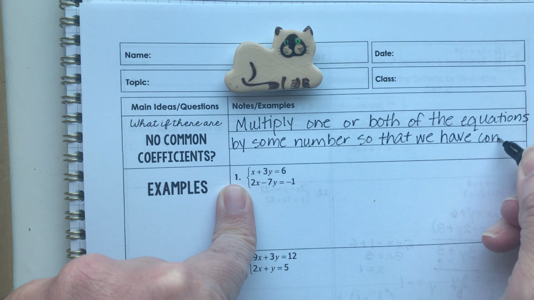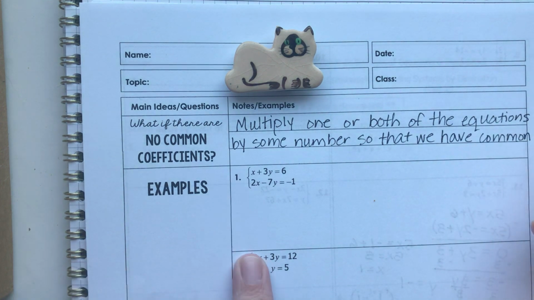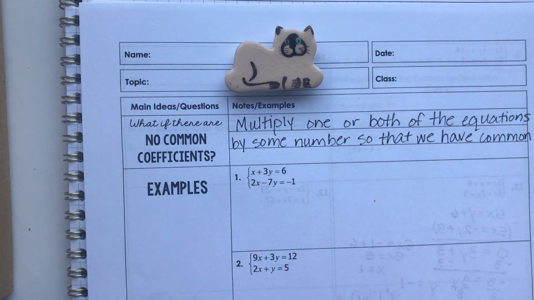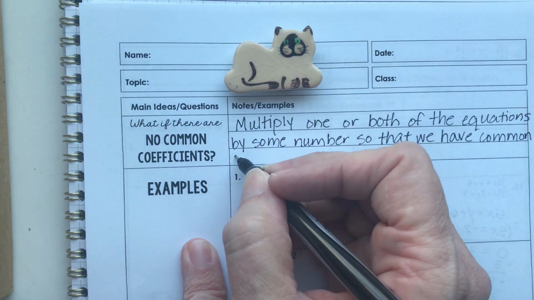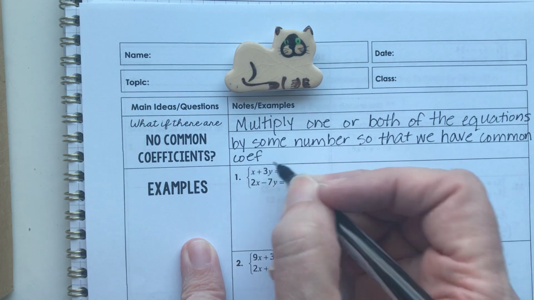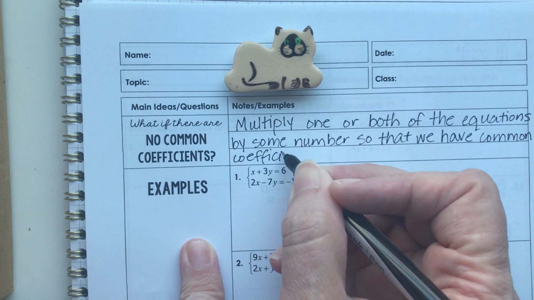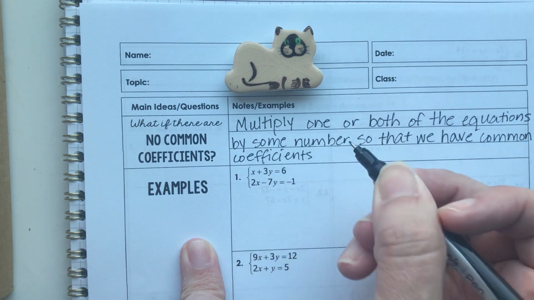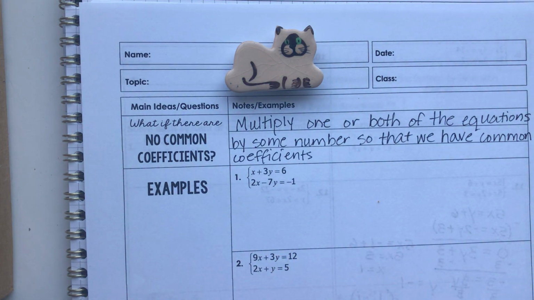The nice thing about this also is that if your favorite thing is to add the equations, then you can pick so that you get opposite signs. We can pretty much never have to subtract again. Or if subtraction is your favorite, you can never have to add again. So let's take a look at example number 1.